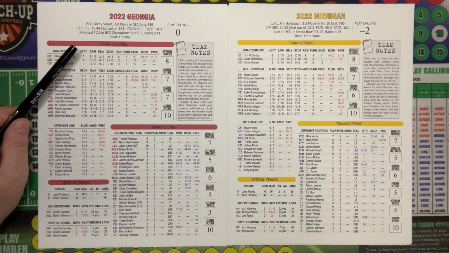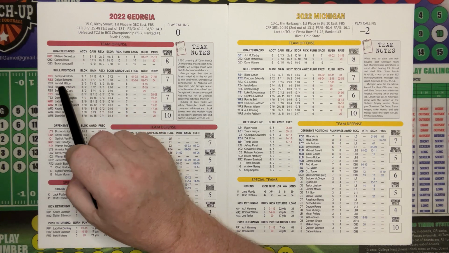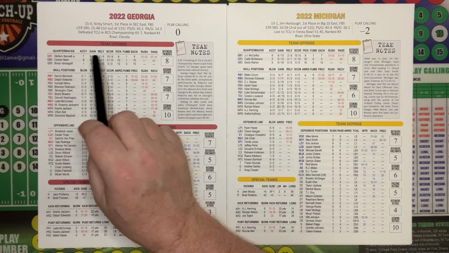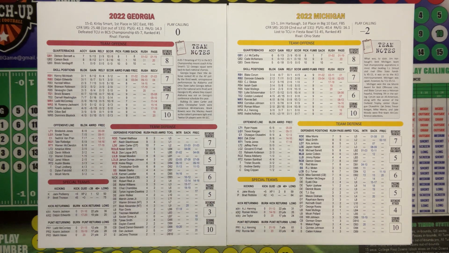Accuracy is obvious. It is how accurate they are. Gain, run comes before pass, so everything is run, pass, run, pass, run, pass. Gain is basically your average. Not hard to sort of figure out that one.